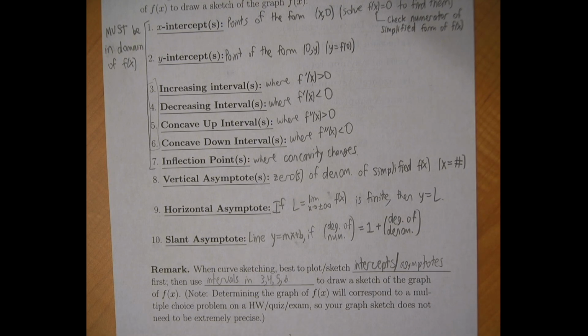For a lot of these, once I have enough properties, I could go by process of elimination to see which of the graphs given to me satisfies these properties. But for now, we're going to focus on taking all these properties and drawing a sketch of it, so that way you know how to draw a sketch of the graph without giving any choices. So that's going to be our focus for today.